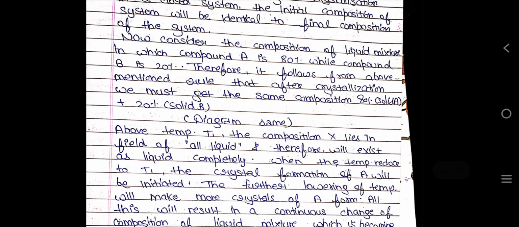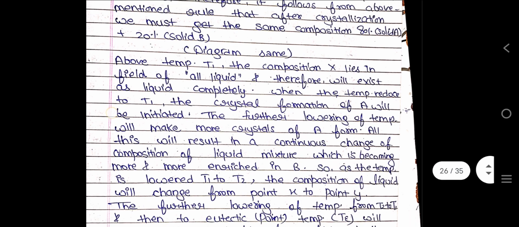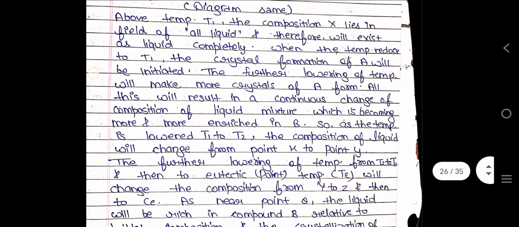Area enclosed by ODQ: it is also obvious from the phase diagram that the area enclosed by the ODQ line has solid A plus liquid phase. F dash is equal to 1. Area enclosed by SQE: the area enclosed by the SQE lines has solid B plus liquid phase. F dash is equal to 1.